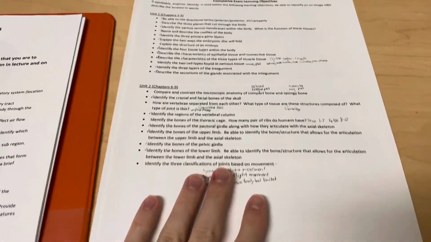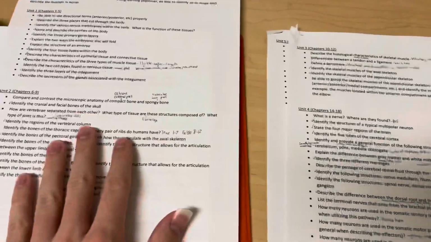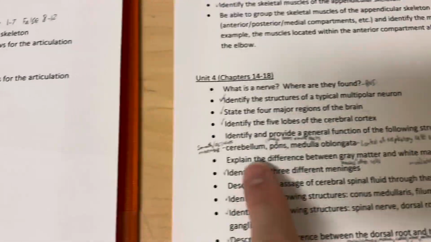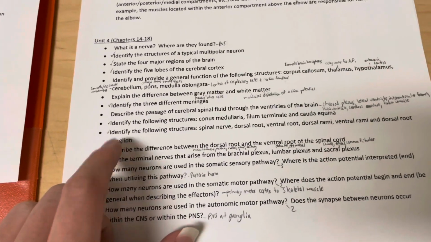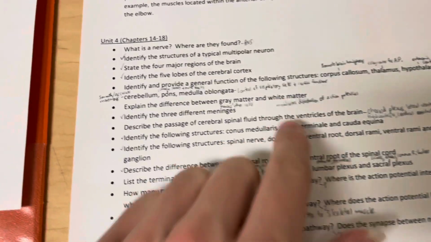And then this is actually the cumulative exam learning objective, so it's got units 1 through 5 that we learned over the course of the rest of the year. So here's 1 and 2, 3 and 4, and then 5 is on this page here. And you can see that there were some questions that I marked off if I knew them and was able to recall them without actually looking them up. And then there were a couple that I forgot, so I wrote down some small things.